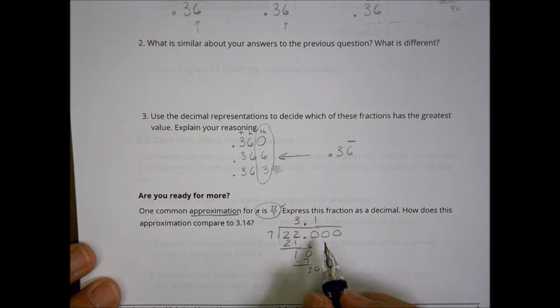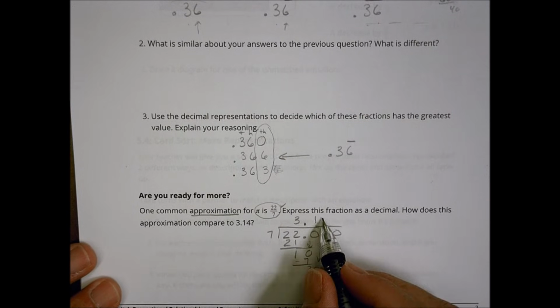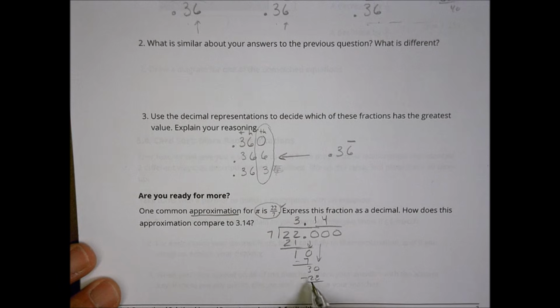Subtract, we have 30. Bring that down, right? 7 goes into 30 4 times, so we have 28. Subtract, we have 2. Bring a 0 down, we're at 20.